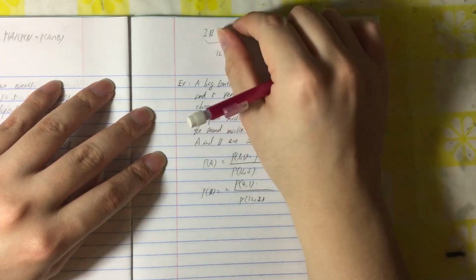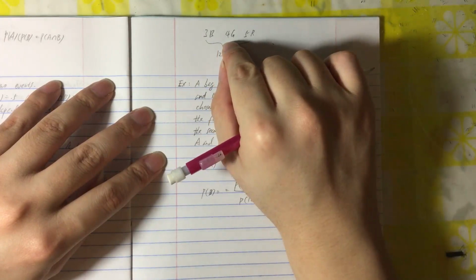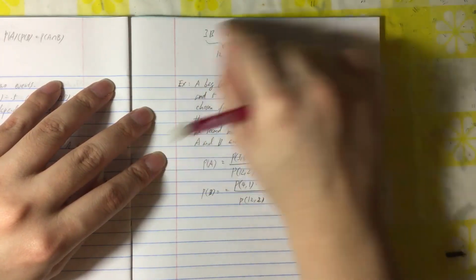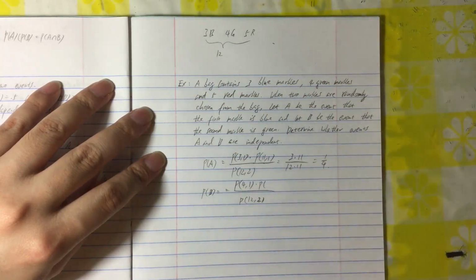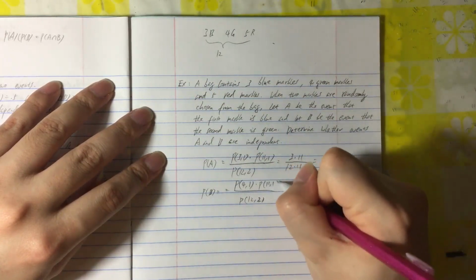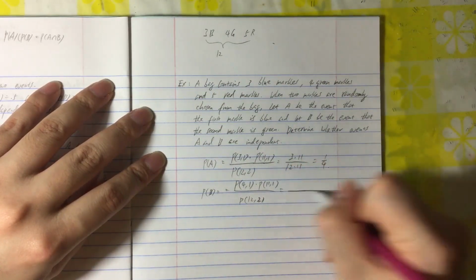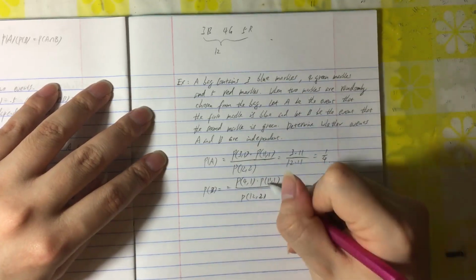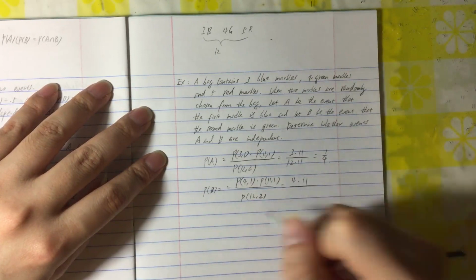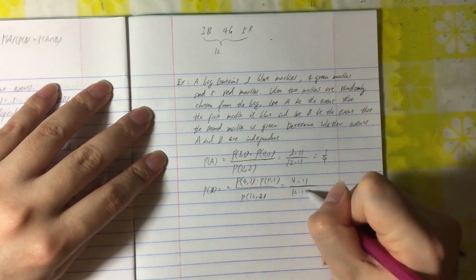Since I only pick 1 green marble from here, there are 3 green marbles left. Together we have 11 marbles. So for the first marble, we choose 1 marble out of 11. That's permutation 11 choose 1. So permutation 4 choose 1 is 4. 11 choose 1 is 11. 12 choose 2 is 12 times 11.